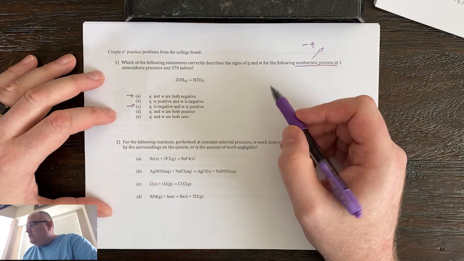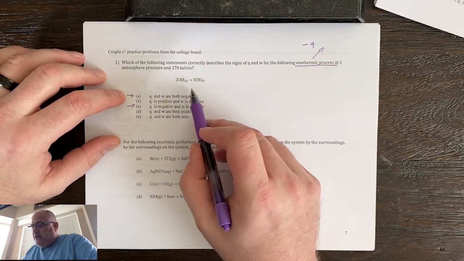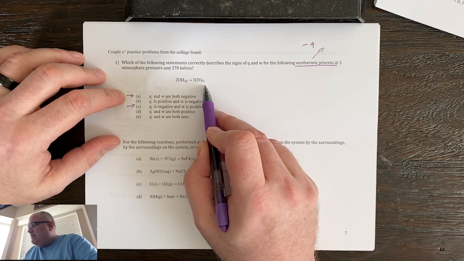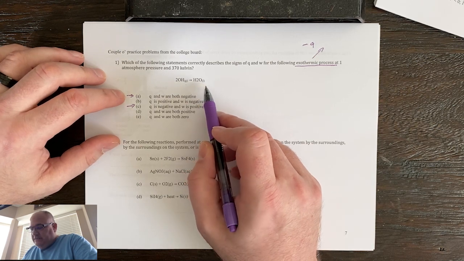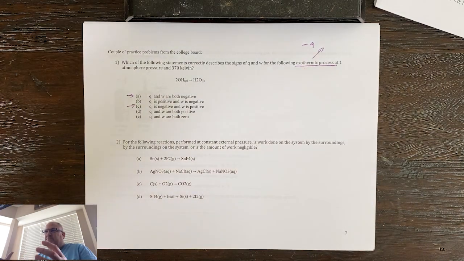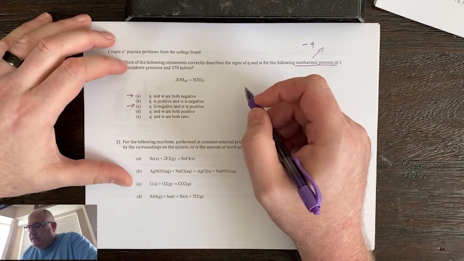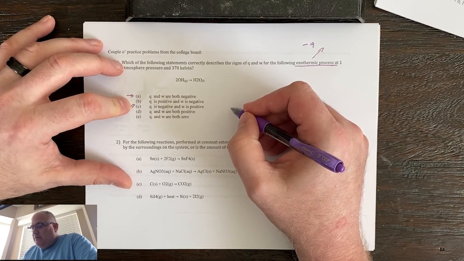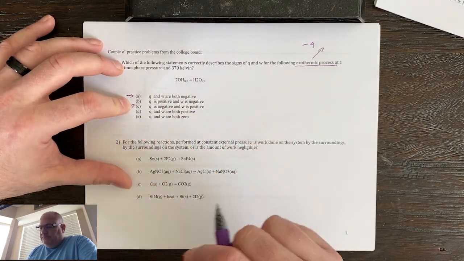So when we take a look at this, we see how here we have a gas turning into a liquid. And what does that mean exactly? Well, it means that the work is happening by the system. We are actually causing work to be done. So, I'm sorry. Can I reboot on that one?